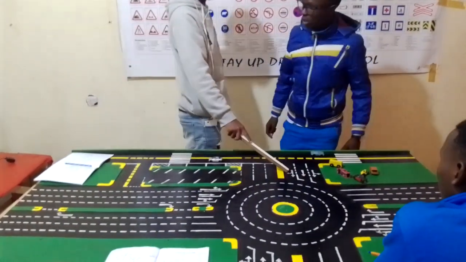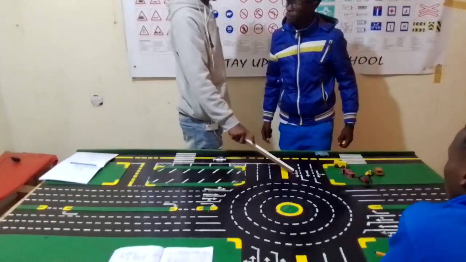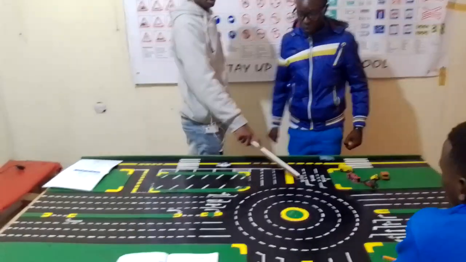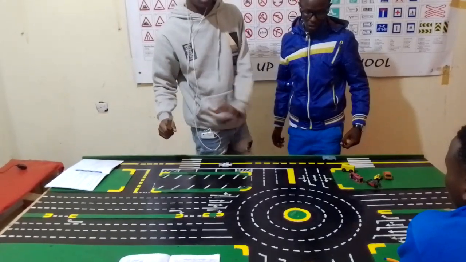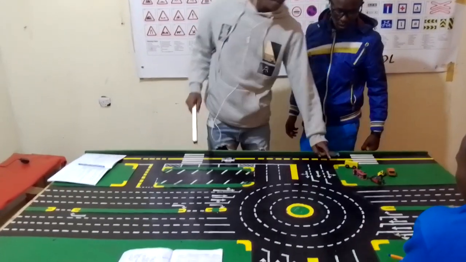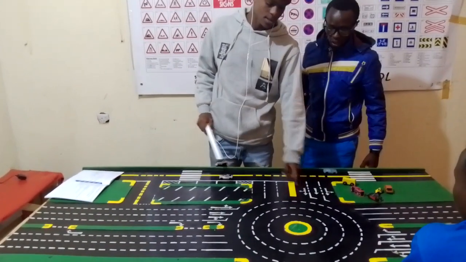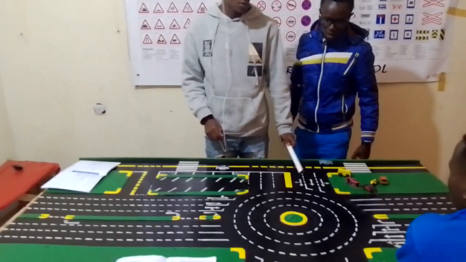Why is this a minor road? It has got 3 lanes. Good. We count it from the left to the right. Count lane number 1, number 2. Use the pointer instead. 1, 2, 3.